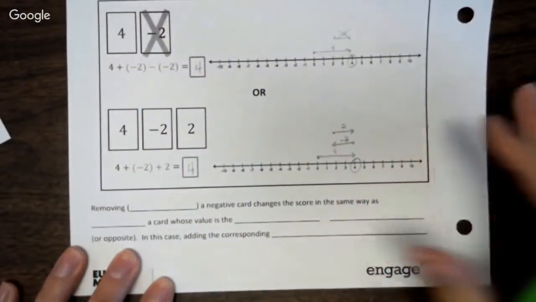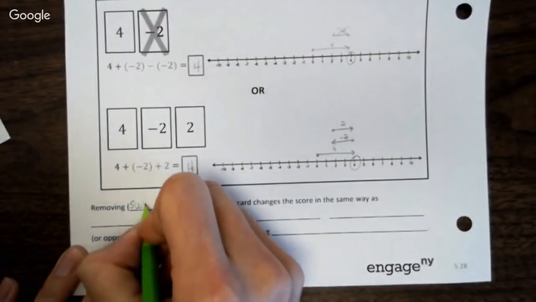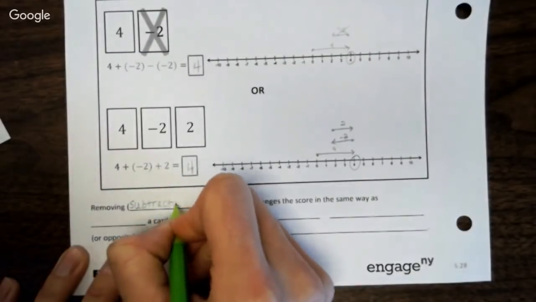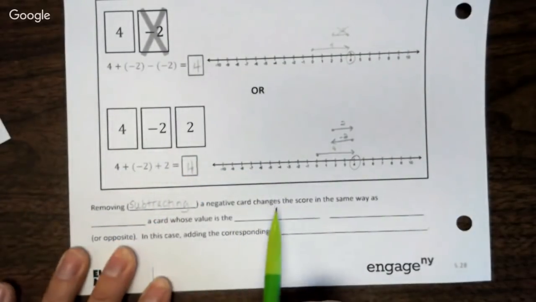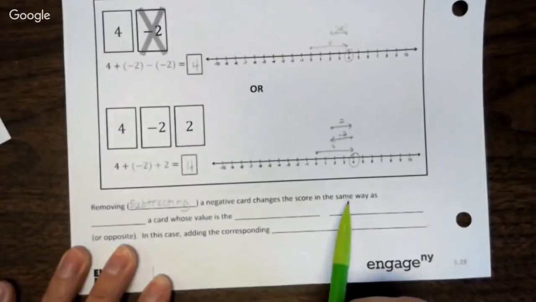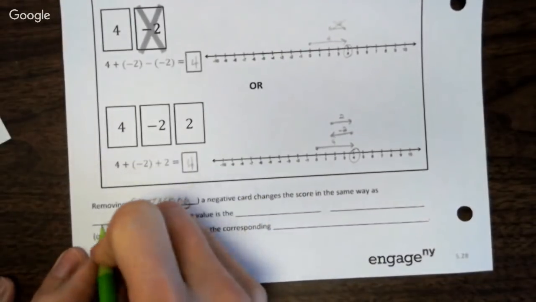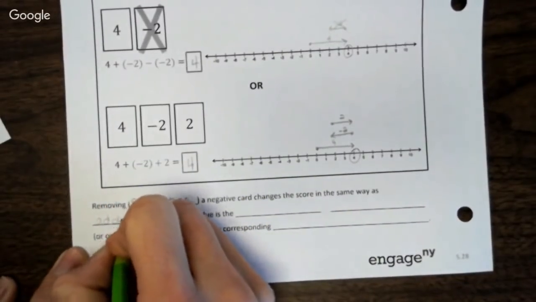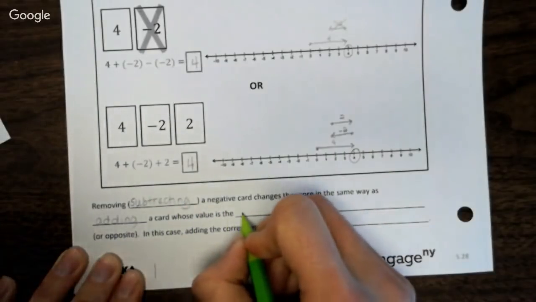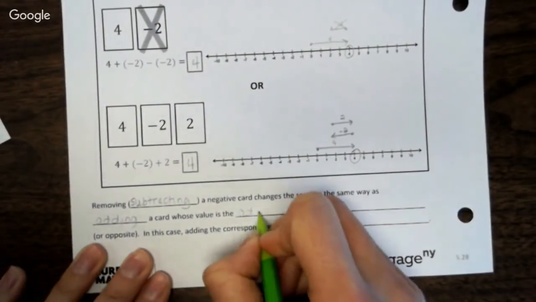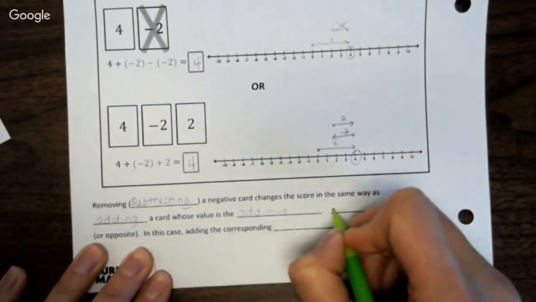All right, so by removing, which is the same thing as subtracting, a negative card changes the score in the same way as adding a card whose value is the additive inverse.